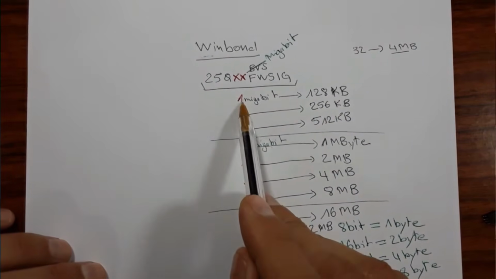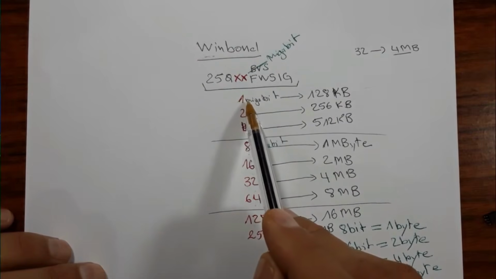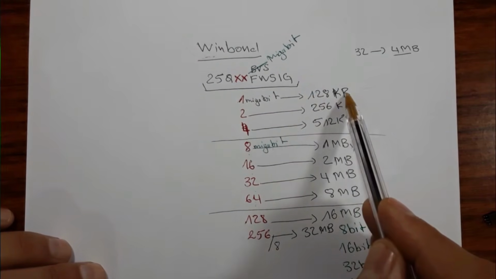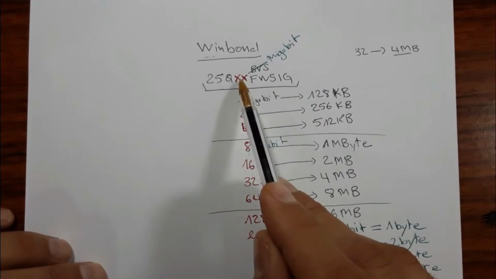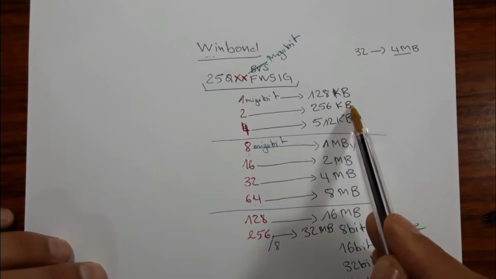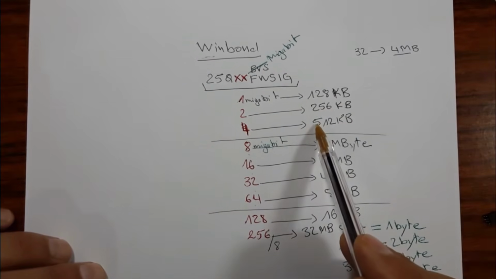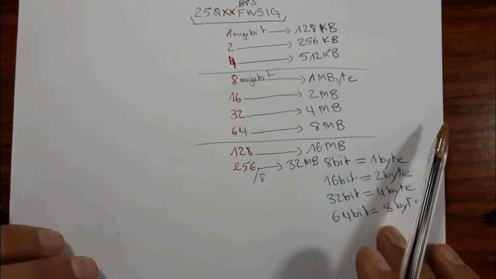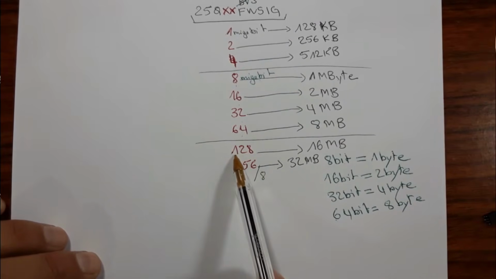Here, 1 means 1 megabit equals 128 kilobytes. If you find 2, it means 256 kilobytes. If you find 4, it means 512 kilobytes.